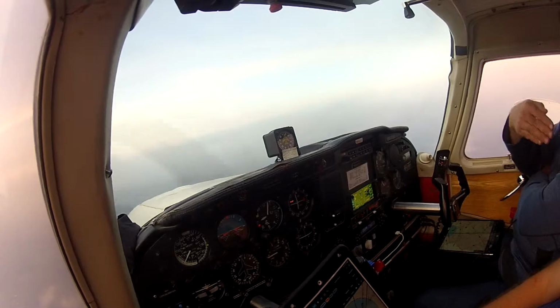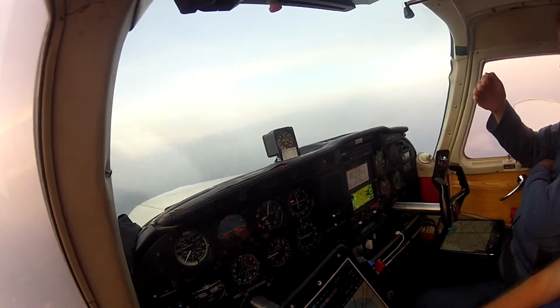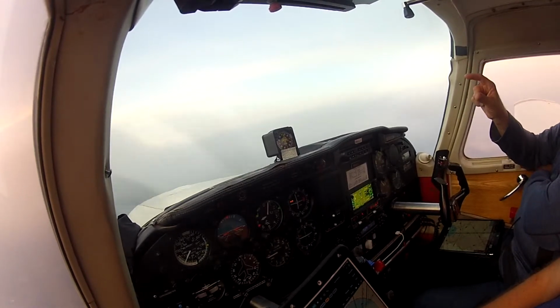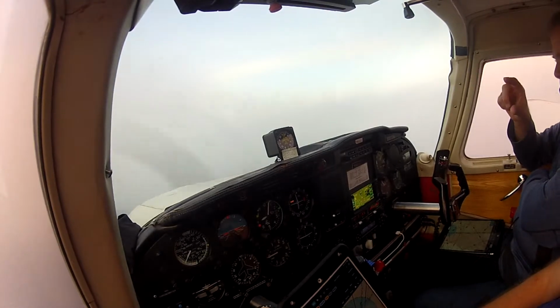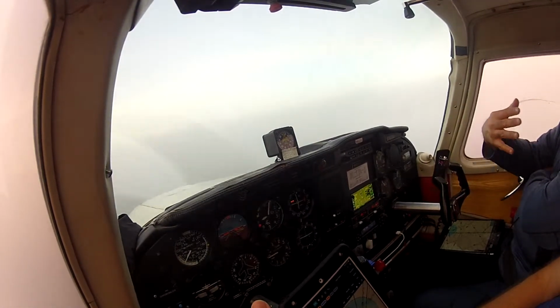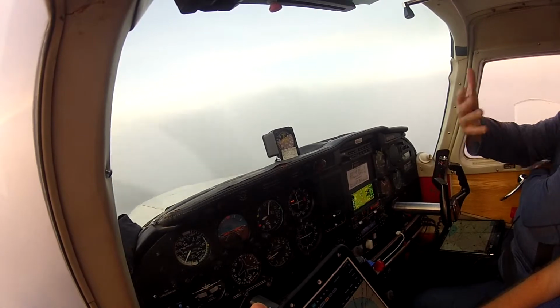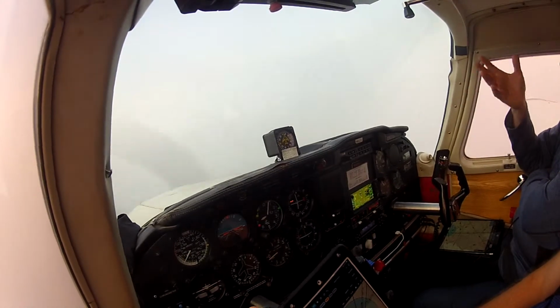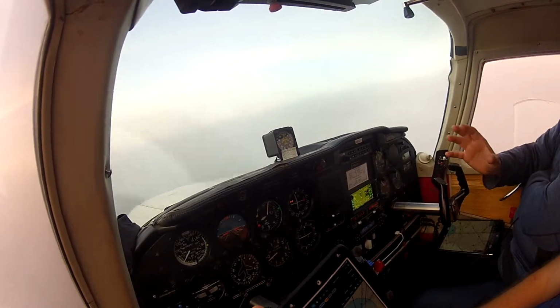The air just doesn't hold as much moisture. Your worst icing is going to be between 0 and -10. It's possible that you can see ice colder than that, but it's particularly dangerous at those temperatures.